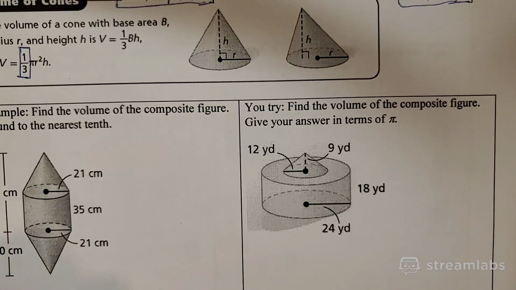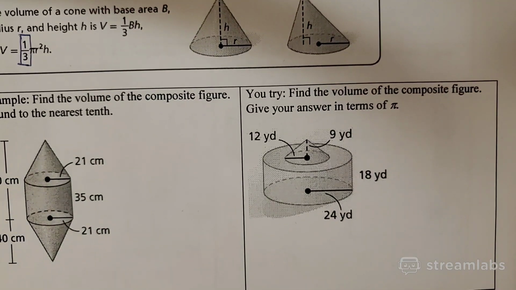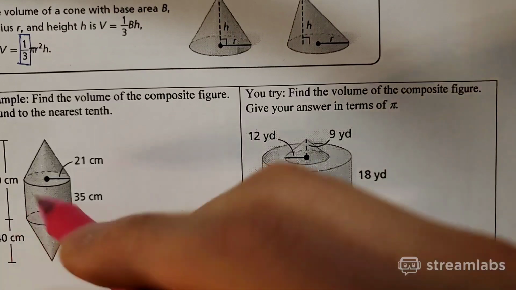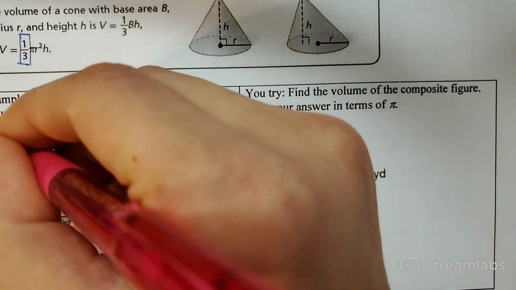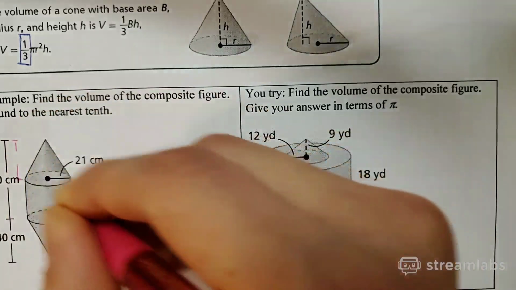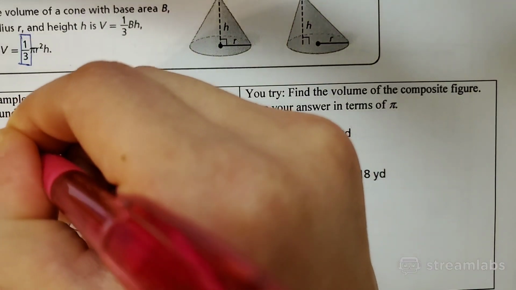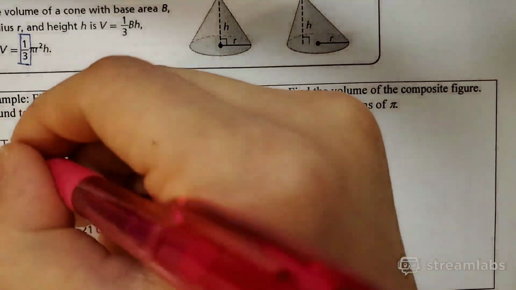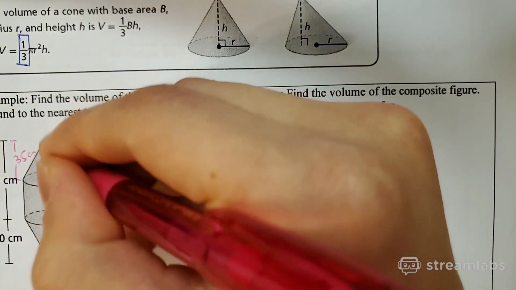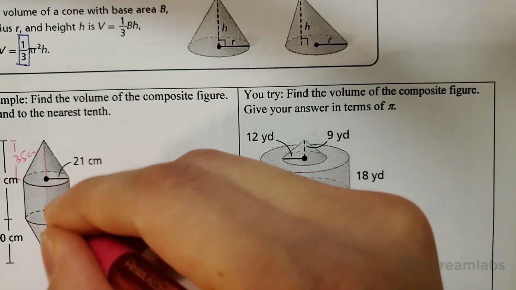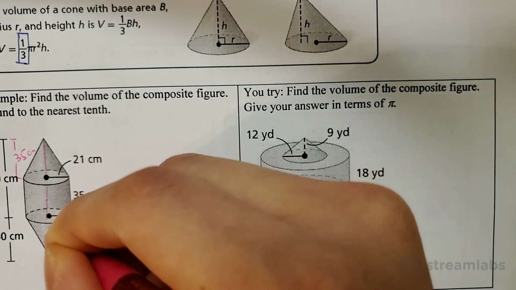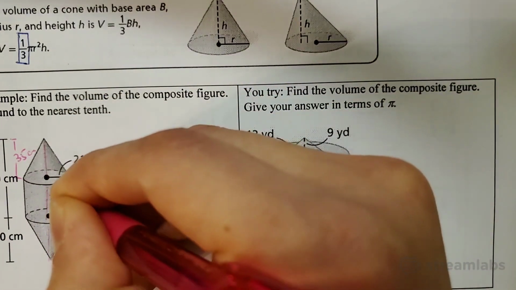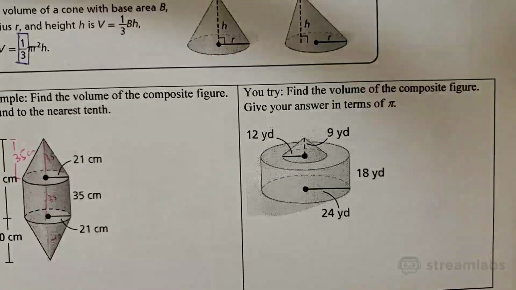This looks kind of nice, right? They give us information. So this is 40. This is 35. This is 70. So this height must be 70 minus 35, so 35. Why is it important to find that? Because you need the height for each individual solid. So this is 35, 35, 40. Make sense?